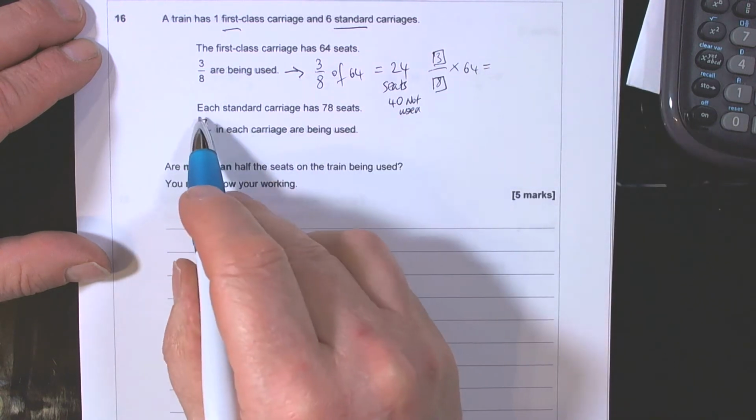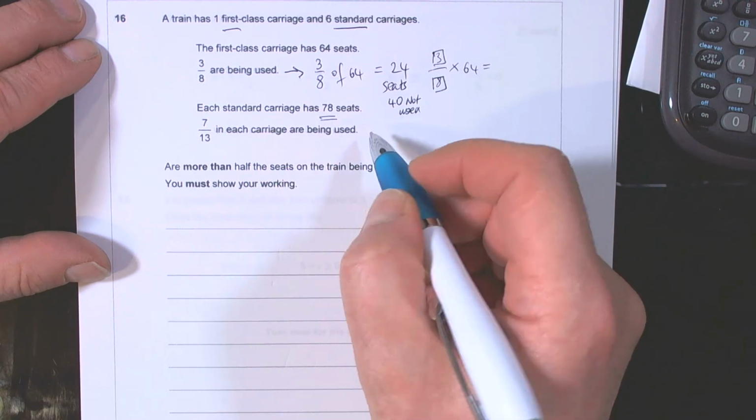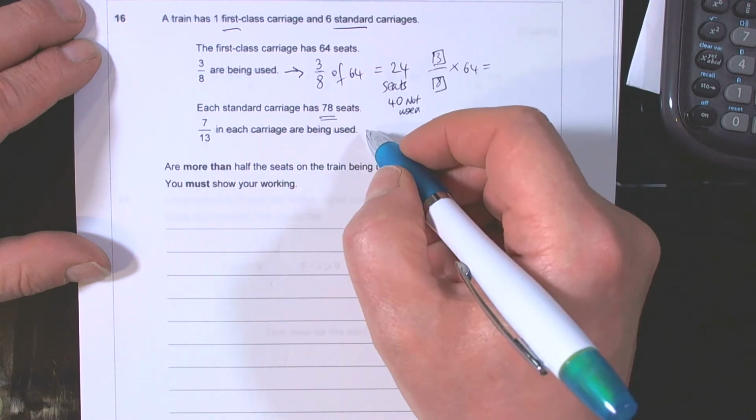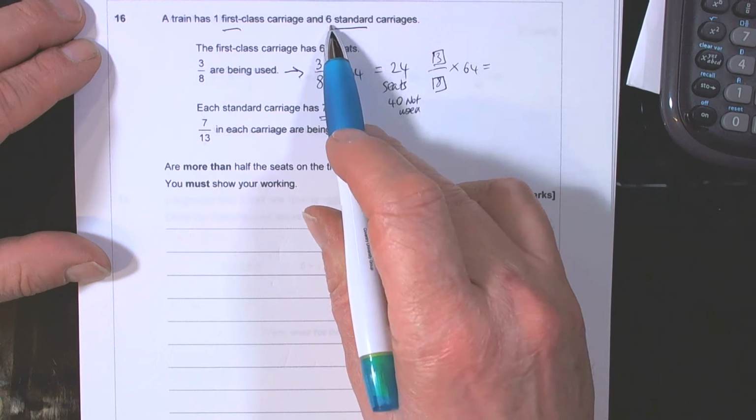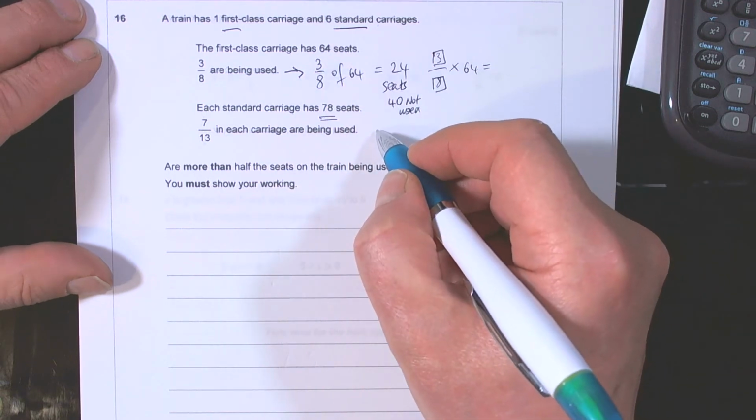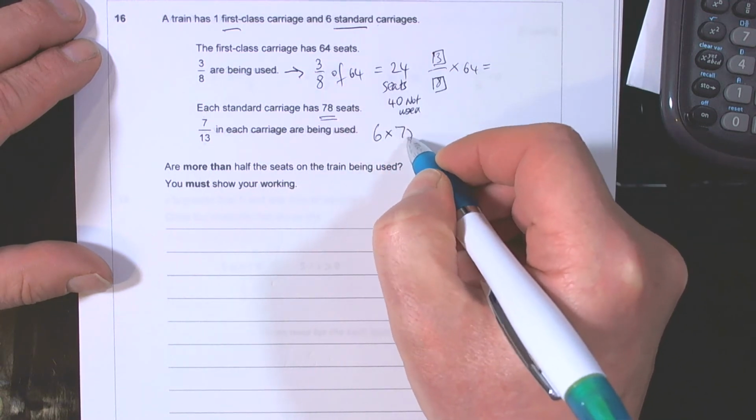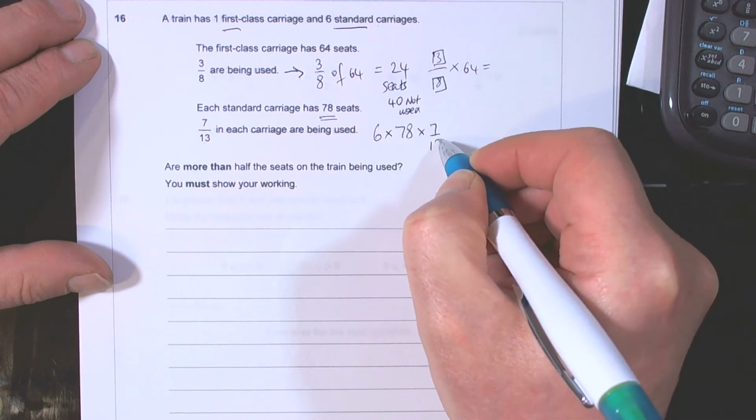So each standard carriage has 78 seats and 7/13 is being used in each carriage, but there are 6 standard carriages. So what we've got to remember is we're doing 6 times 78 times 7/13.